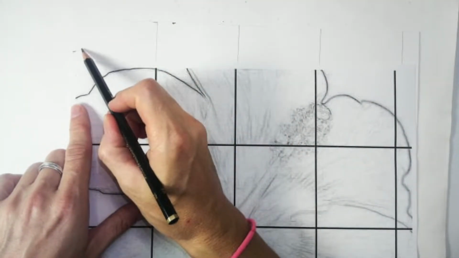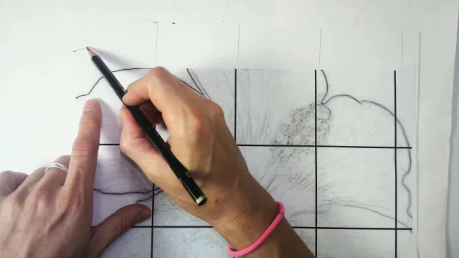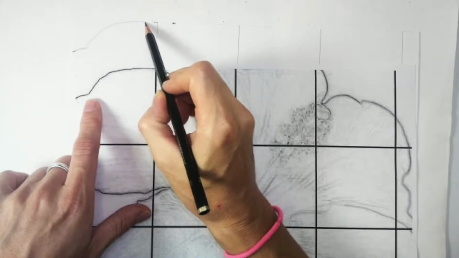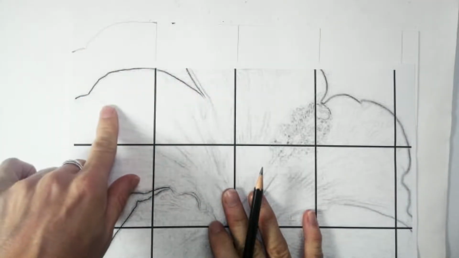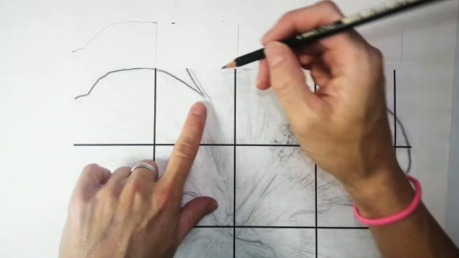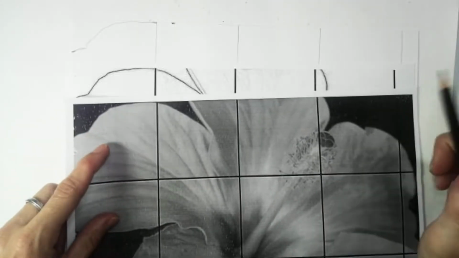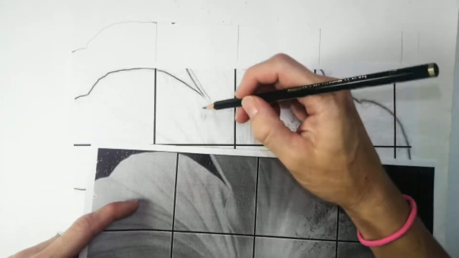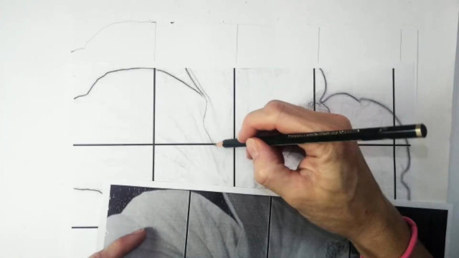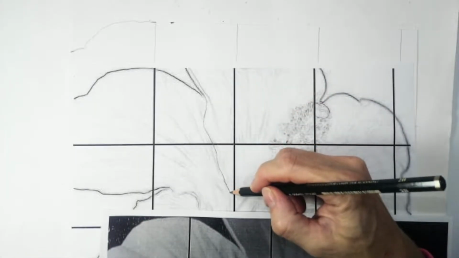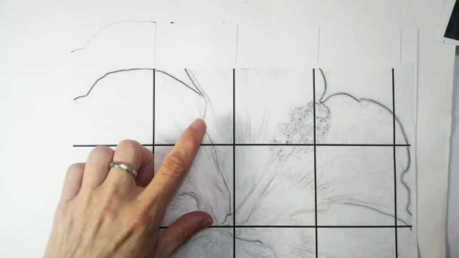And then I'm going to follow this line that I see. So I go up a little and then do kind of a squiggly line over. Okay, so that is all I'm going to draw in that square. And then I'm going to move on to the next square. Okay, and if you look at my picture here, this line comes all the way down and into this flower like this. Okay, so I'm going to just make that a little bit darker, and I'll draw that line.